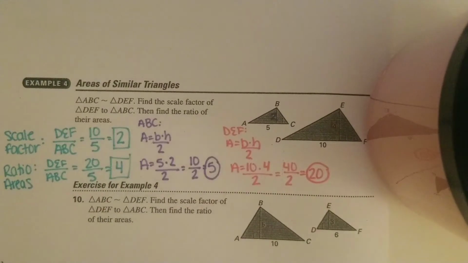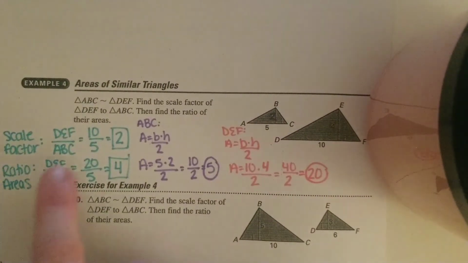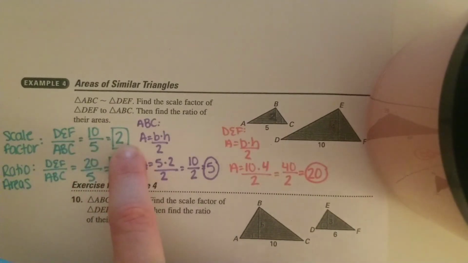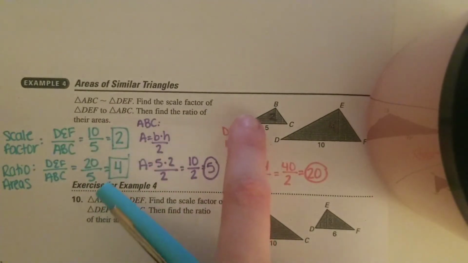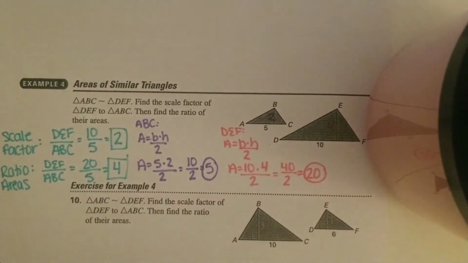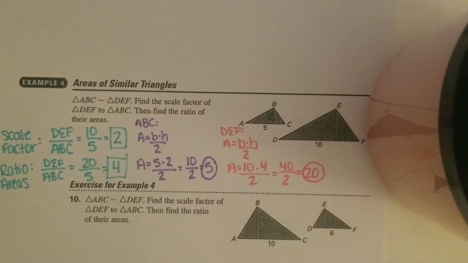So the scale factor of these shapes is 2, but the ratio for the areas is 4. All right, so you first got to find the scale factor: find the sides that match up, put them in a fraction and reduce. To find the ratio of the areas, you got to find the area of each, line them up, and then reduce the fraction. So for this one, you only have one that I want you to do because I know this one has multiple steps. So go ahead, hit pause, do number 10 on your own. I know you can, and then unpause so you can check your work with me, and that way we can see how it went. All right, so go ahead, hit pause.